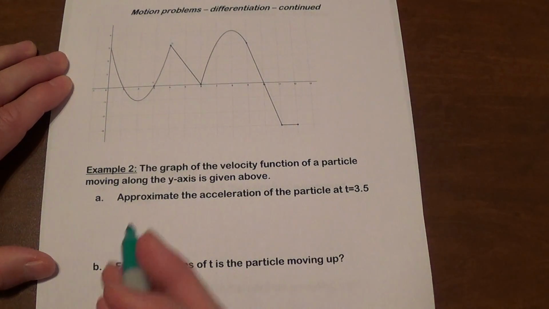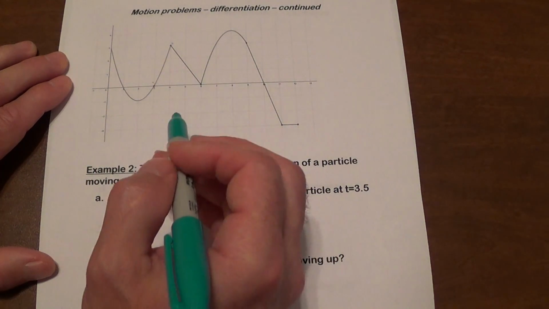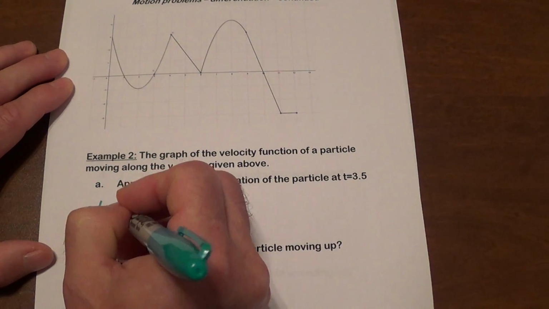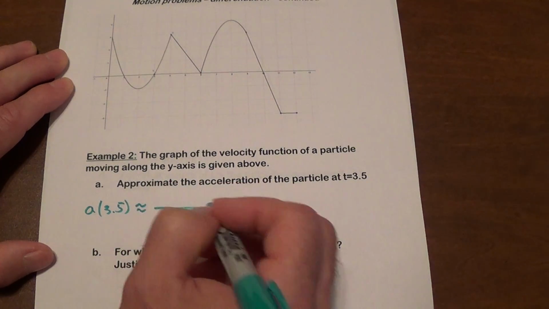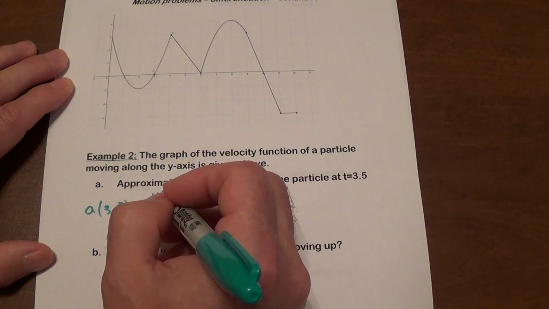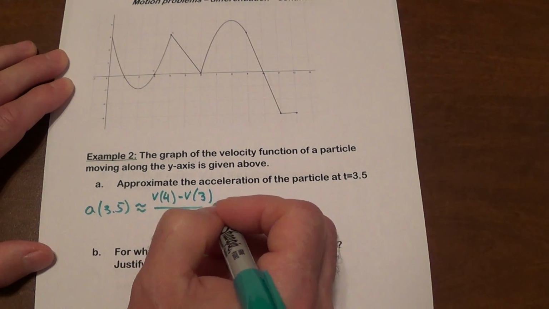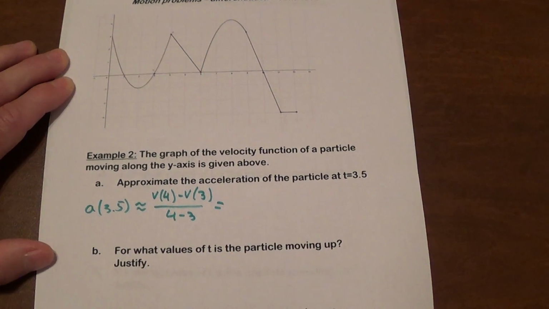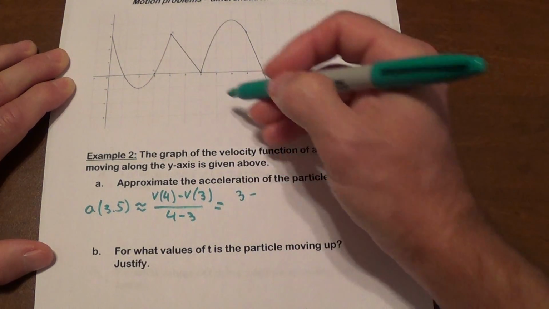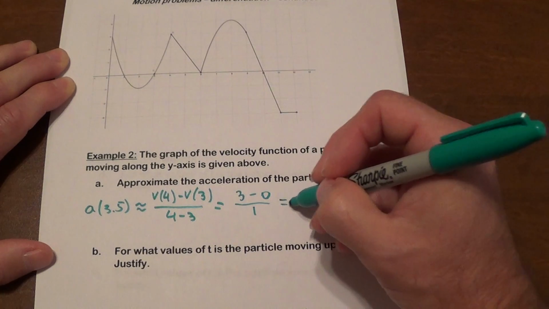So to approximate the acceleration at 3.5, we're going to use the points 3 and 4, and a of 3.5 can be approximately evaluated as the difference quotient. So we can use v of 4 minus v of 3 divided by 4 minus 3, right? And v of 4, according to the graph, is 3. v of 3 is 0, divided by 1, so we can say it's approximately 3.